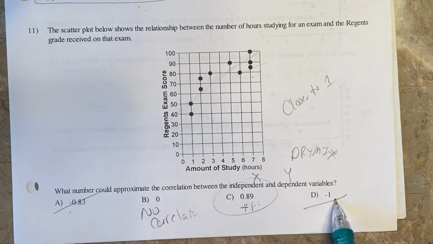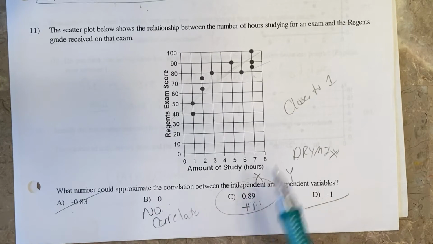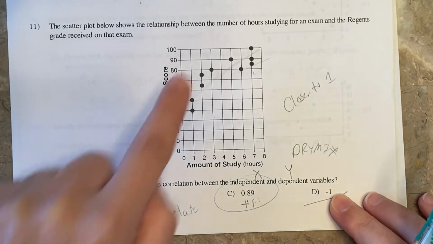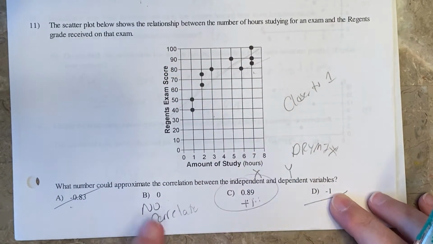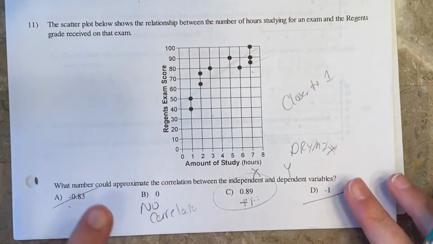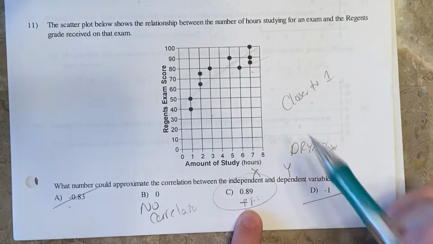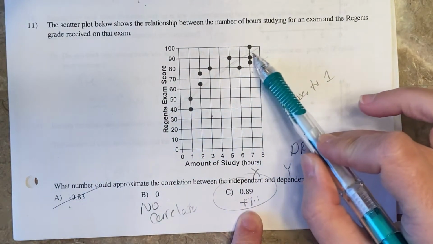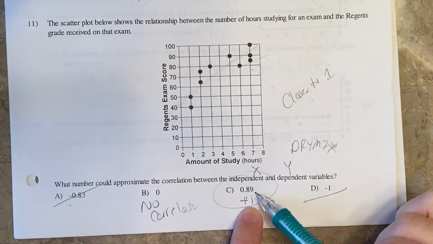Okay, you have 2 negatives, a 0, and a positive. So the negatives would stand for negative correlation. Those would be the dots going down. Your 0 would be bunched all over the place, so no correlation. This is your only positive. If you notice, this is a positive correlation, so you pick the positive number.